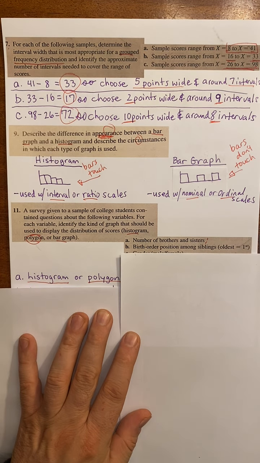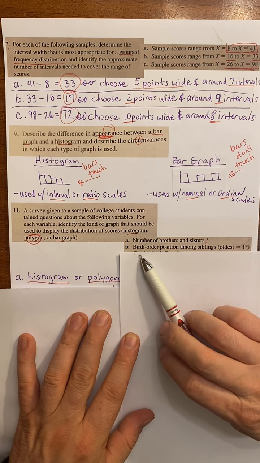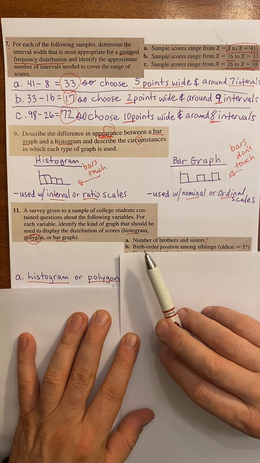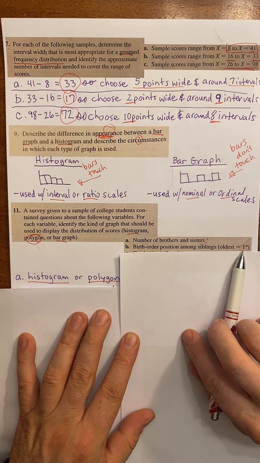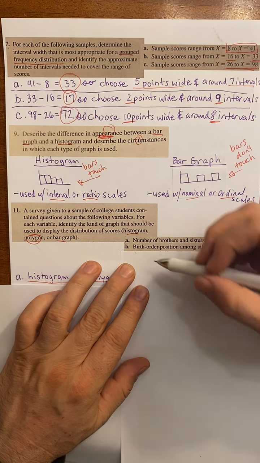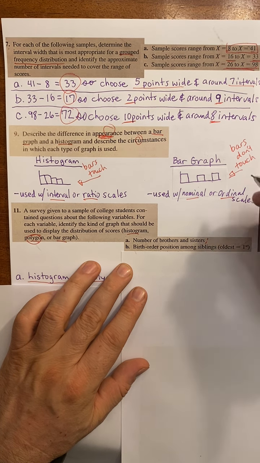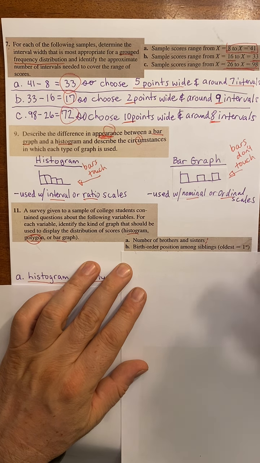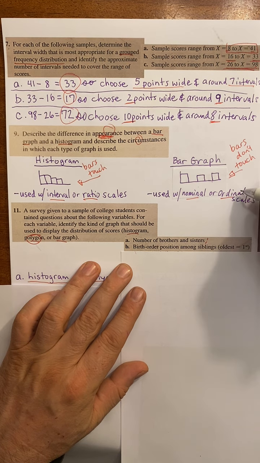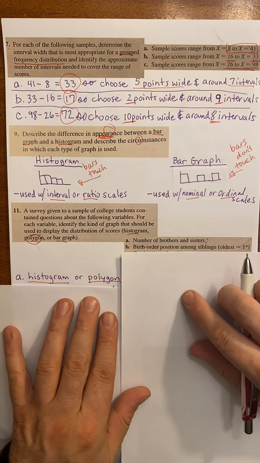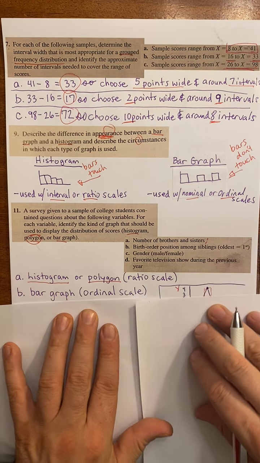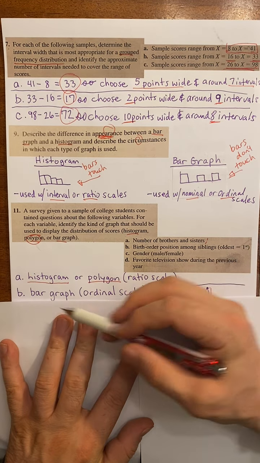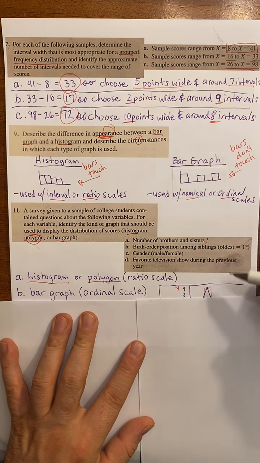Okay, so next question is about birth order, and the thing that you're going for here is birth order position among siblings. Birth order position. Here I'm hearing like a first, second, or third. Remember, first, second, or third is referring to that ordinal scale. So I'm thinking, yes, because we're talking ordinal, we want to use a bar graph.